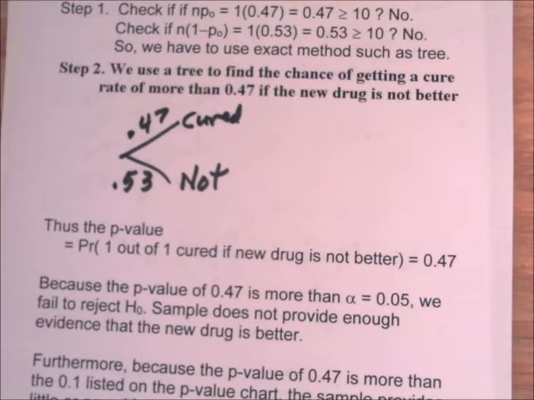Technically you should never accept H naught. Sometimes you'll see in textbooks where they're accepting H naught, and the reason they do that is that the language is a little bit awkward to say we fail to reject H naught because you have a double negative. But the reason it's better to say we fail to reject H naught is that a bigger sample might provide stronger evidence.